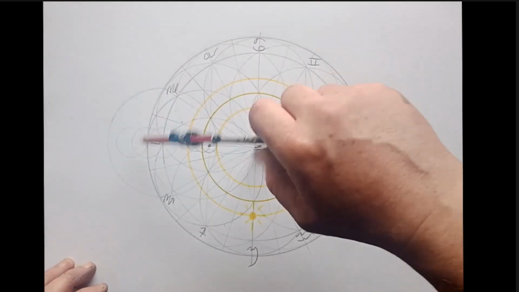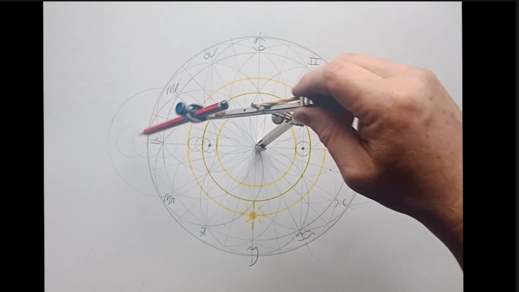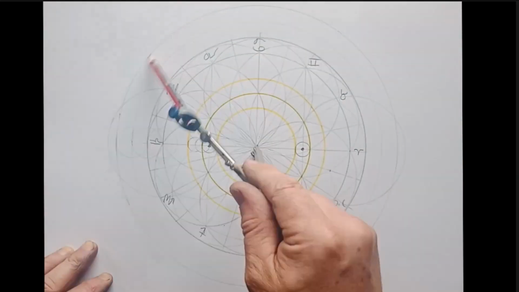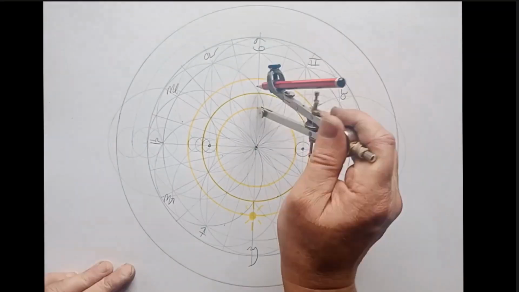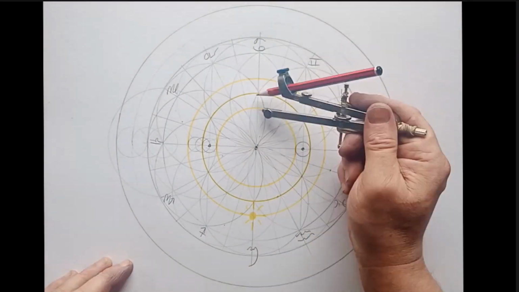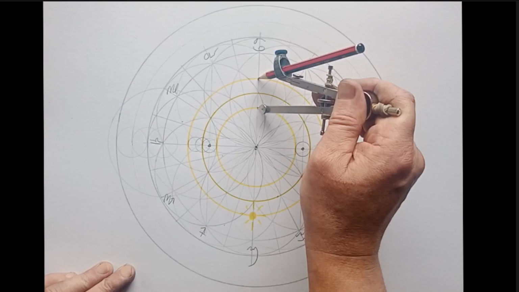This is how you create the sidereal zodiac. What I'm actually doing here, I'm taking that measurement of the sun between the Uttara and the Dakshin. Actually, Daksha, which means south, Daksha is the father of the nakshatras.